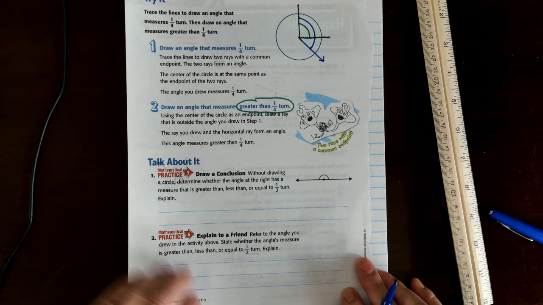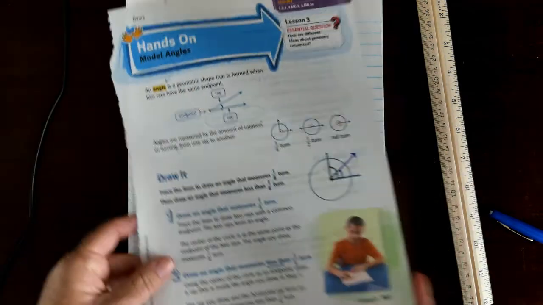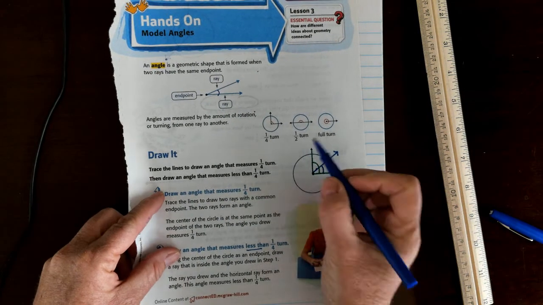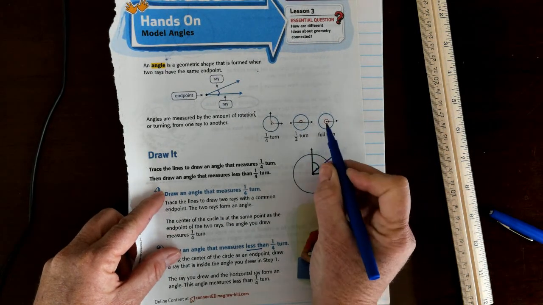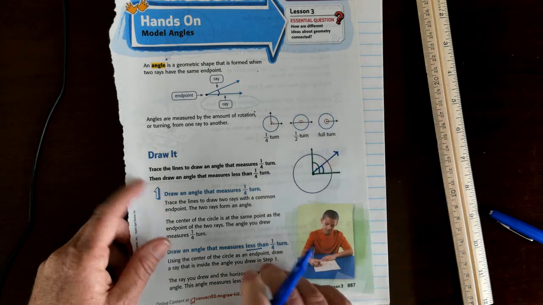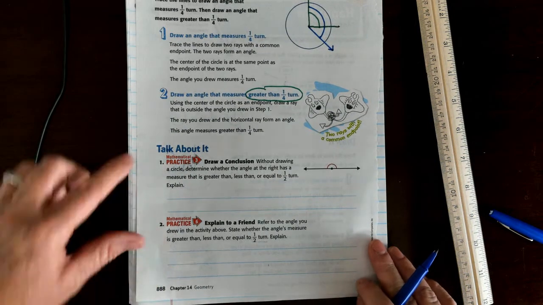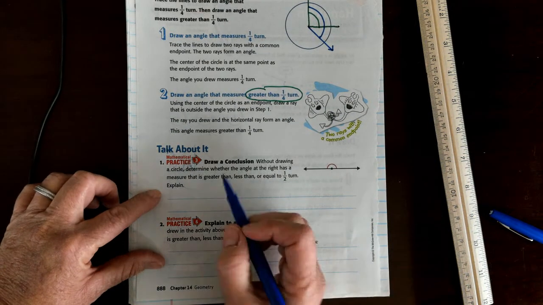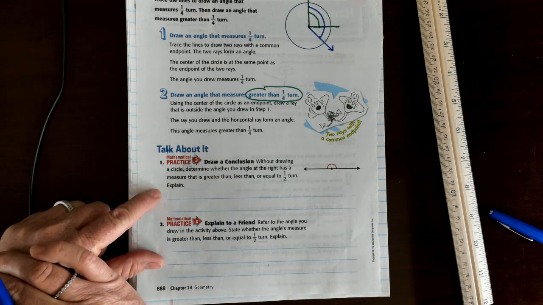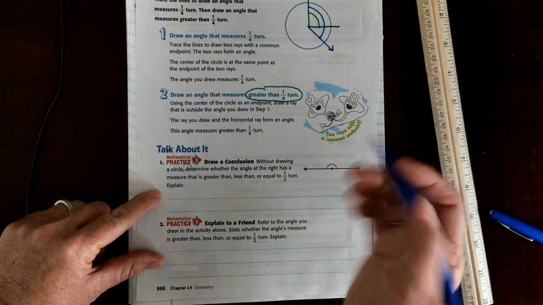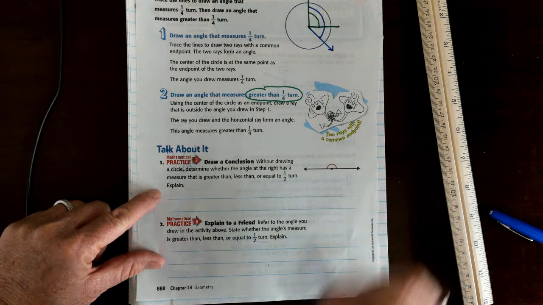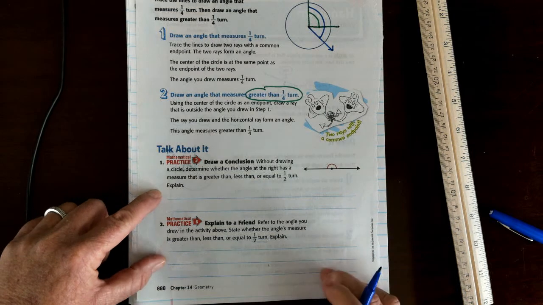Now, if you look back, they showed us the different angles. You have a quarter turn, a half a turn, and a full turn, which goes all the way around. Okay, and you're going to be practicing using all of these different turns. Let's just go ahead and we'll look at number 1, talk about it. Draw a conclusion without drawing a circle. Determine whether the angle at the right has a measure that is greater than, less than, or equal to a half a turn. Explain. Well, it's a half a turn because it's basically half of a circle.